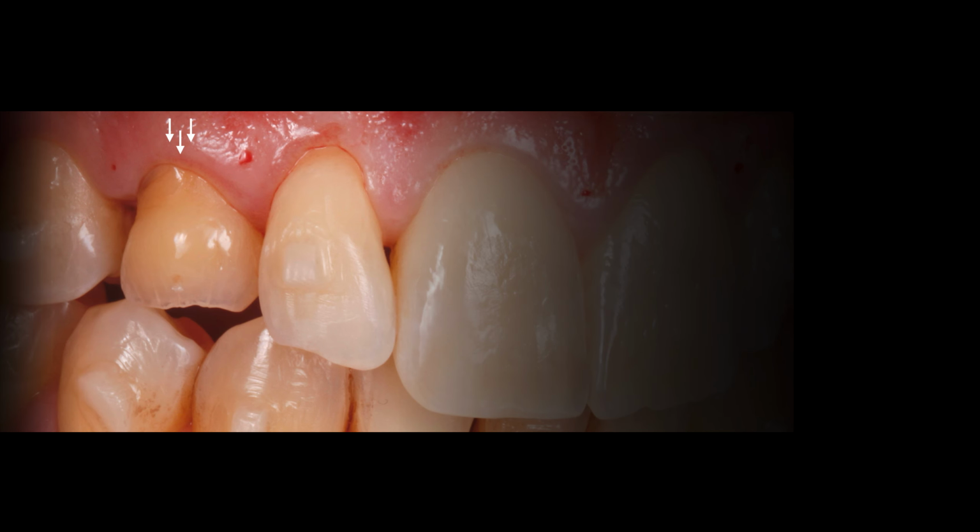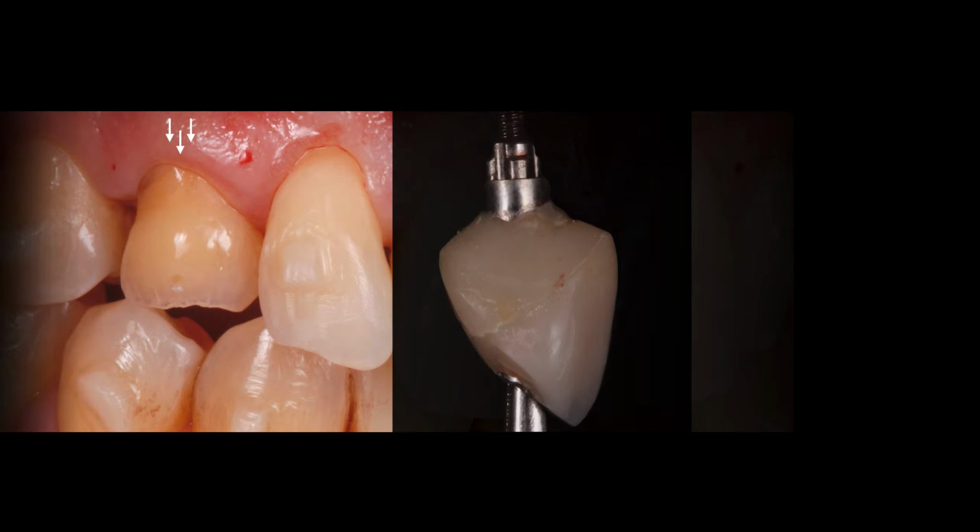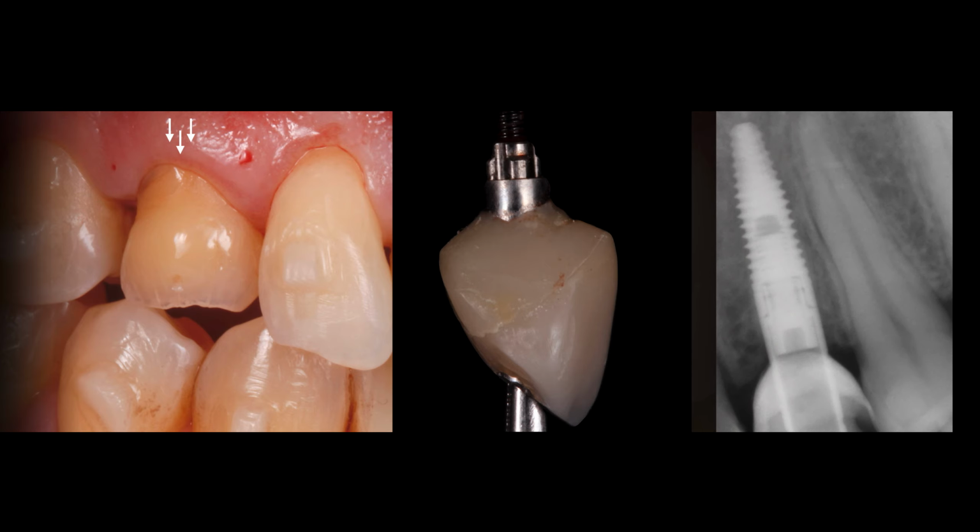Other kinds of patients need an implant. Here we have this temporary tooth that is moving, and the patient wants a solution. So we extract the tooth and immediately place an implant, and afterwards the provisional restoration.